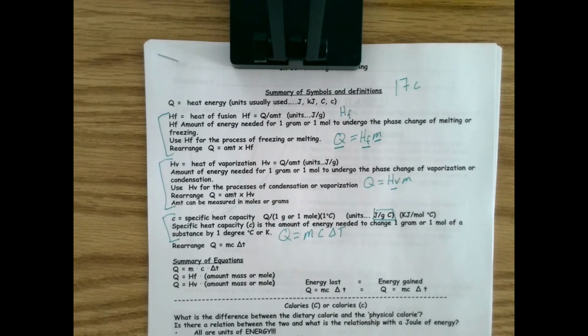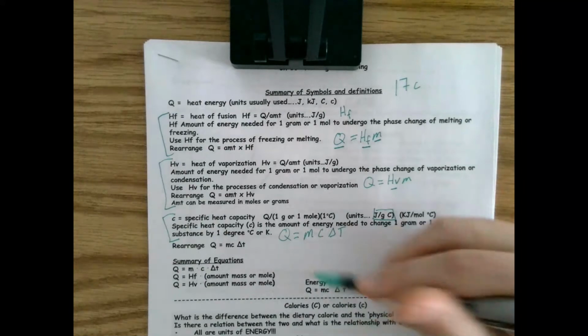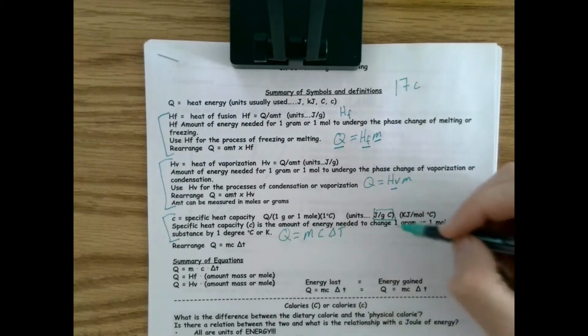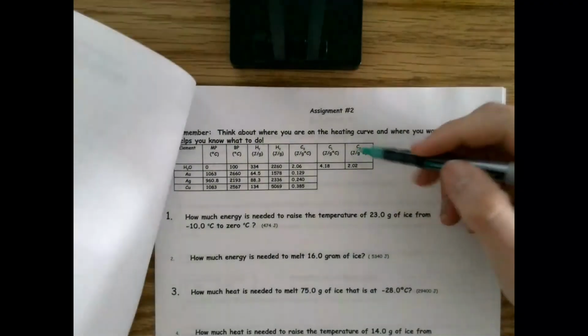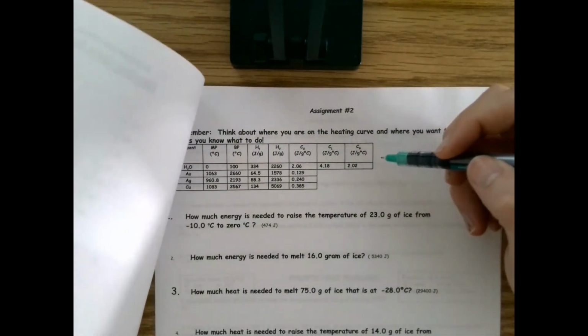So if I have a question where I ask you how much energy is needed to heat 2 grams of water by 10 degrees Celsius, so from 10 to 20 for example, the delta T is 10 because we changed 10 degrees. And here the M typically stands for mass, but again that depends on the units for C. So C again is a constant that is specific to the substance that we have.